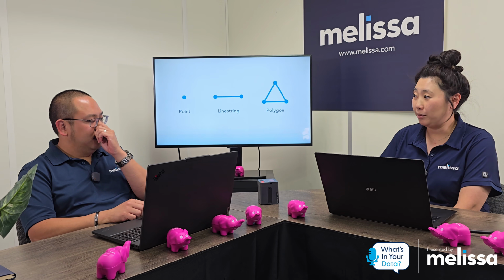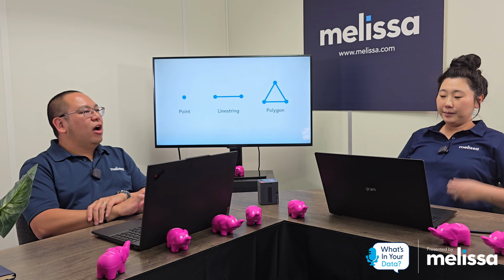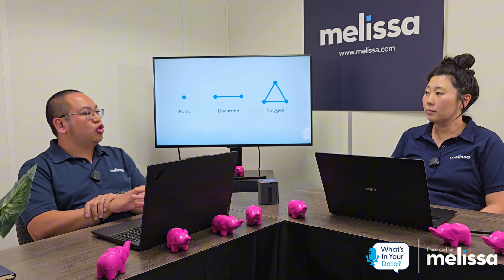Okay. Now let's talk about something completely different. Something we haven't talked about is basically shapes. So, how do we store shapes? How we store them is the format. You hear of terms like well-known text format and GeoJSON, and different systems store it differently. But they all revolve around the same concept, which is storing a point, a line, or a polygon.